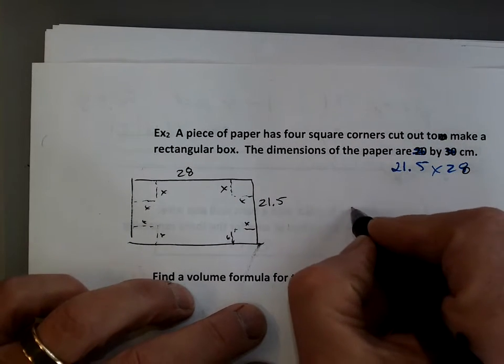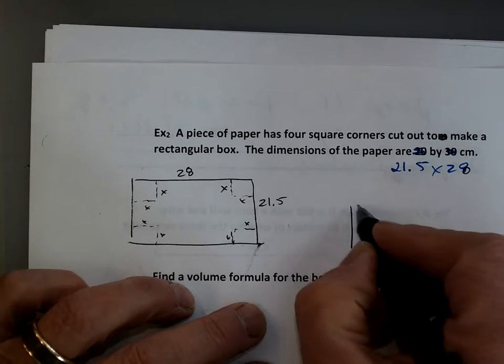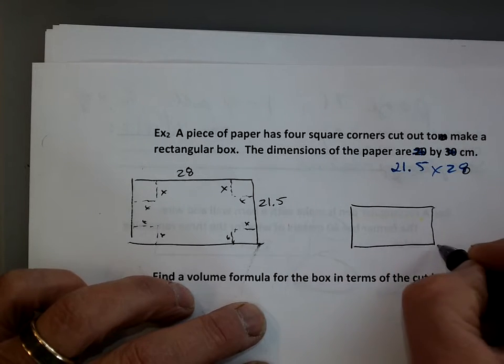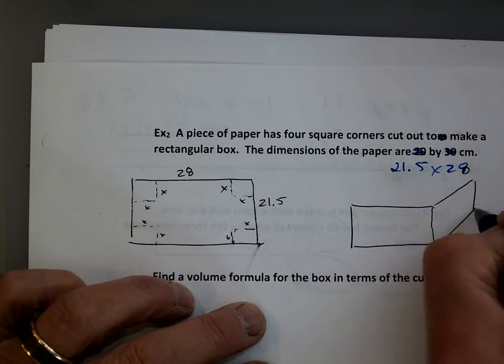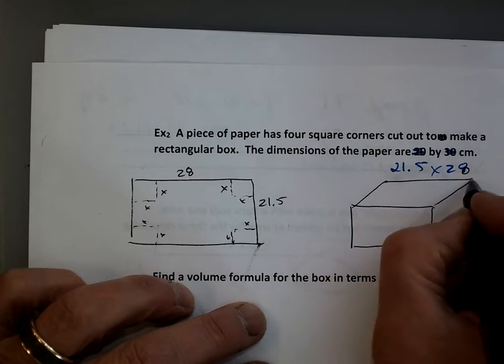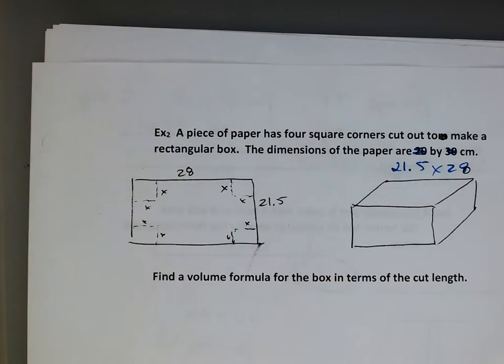So let me draw the box 3-dimensionally. See how good you guys are at drawing boxes. A lot of kids have a really hard time doing this. There's my box, right? 3-dimensionally, okay?